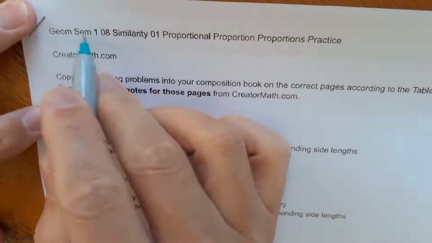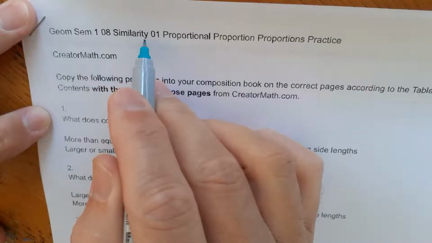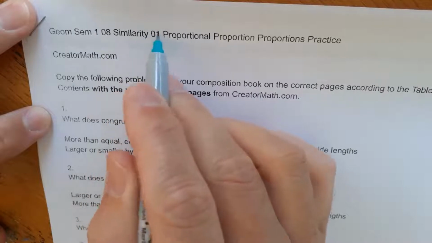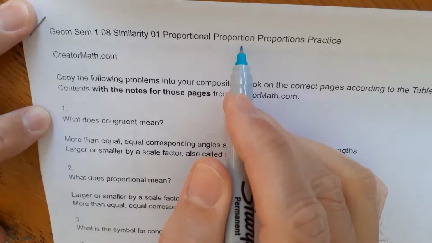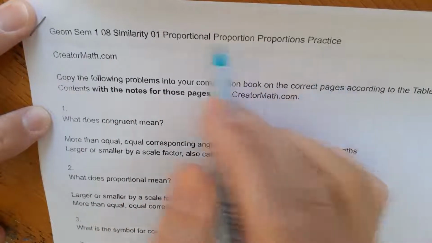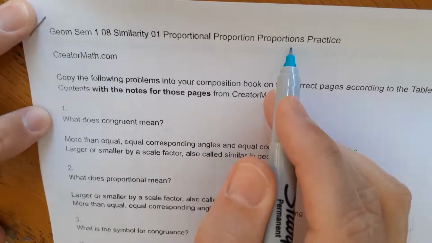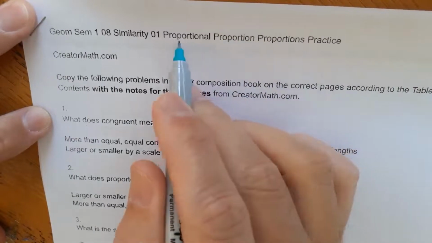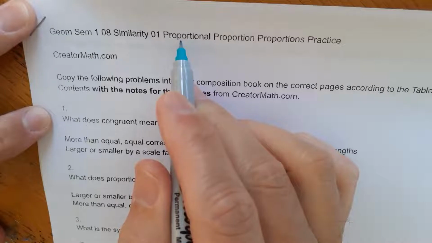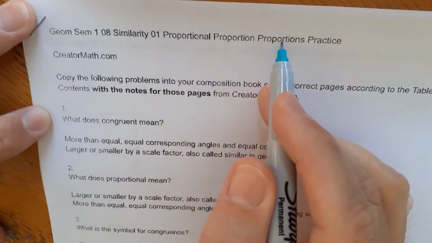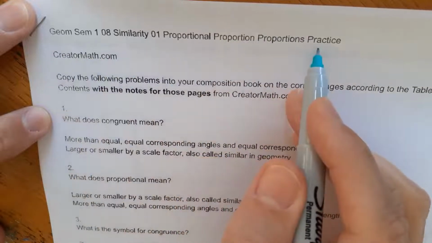So this is Geometry, Semester 1. It's the unit called Similarity. It's the first lesson called Proportional, Proportion, Proportions, Practice. So those are all variations of the same word, right? Either a noun or proportional being a characteristic, and proportions, another way of saying a noun, right? Multiple with plural. We're going to talk about all that in this lesson.